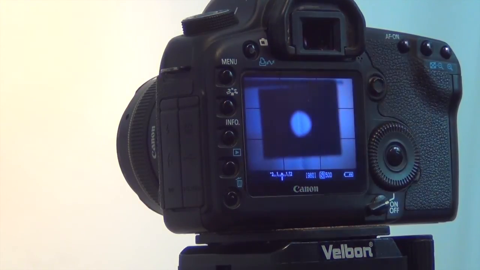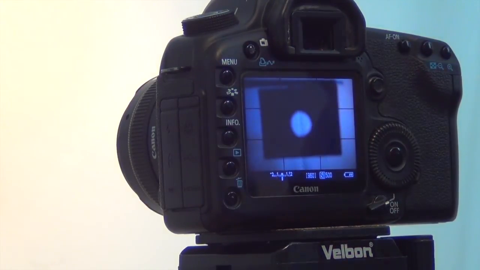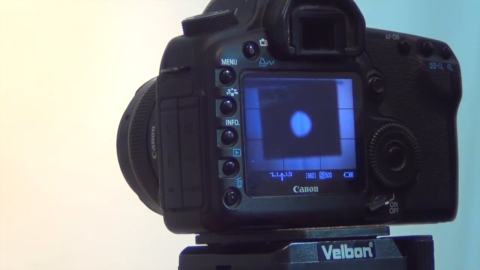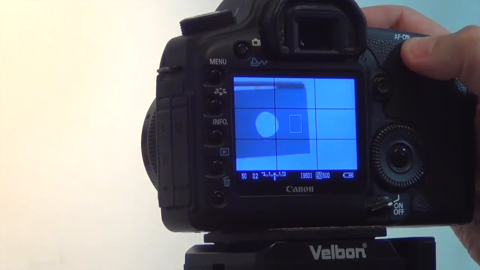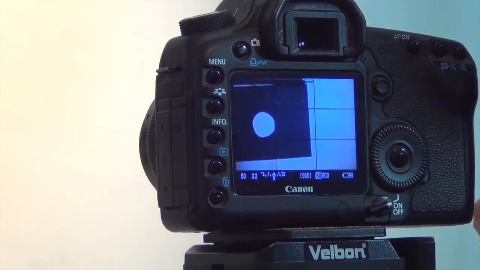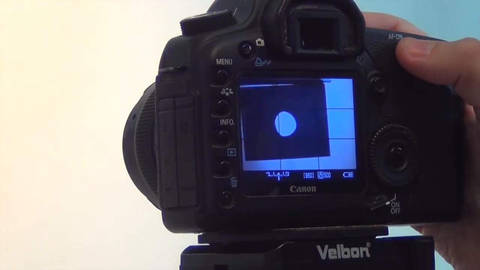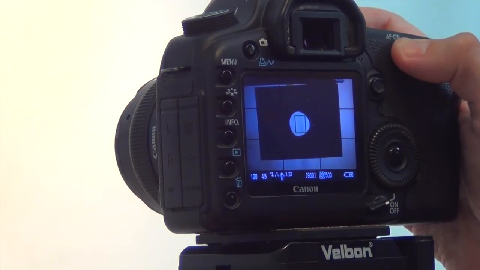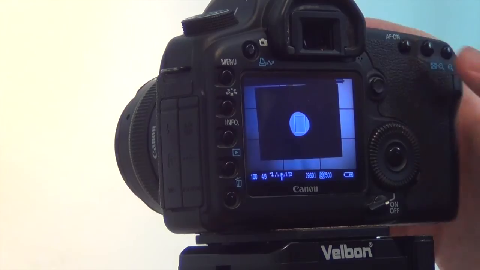Well, that proves the importance of the spot metering or the evaluative metering, because if we're talking about spot metering, focusing on a dark spot in an image will overexpose the rest of the image. Focusing on the lit spot in the image will underexpose the rest of the image.